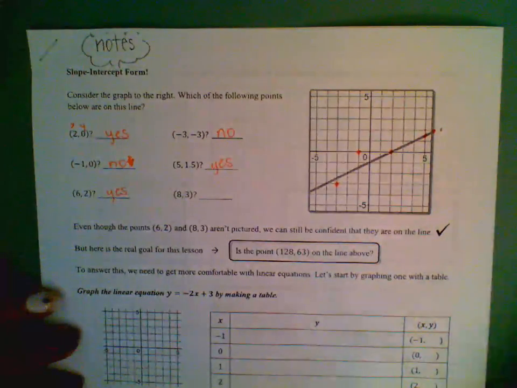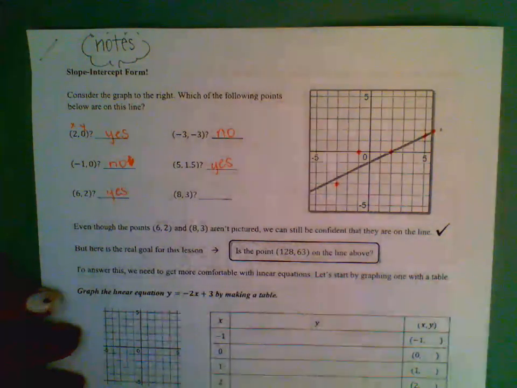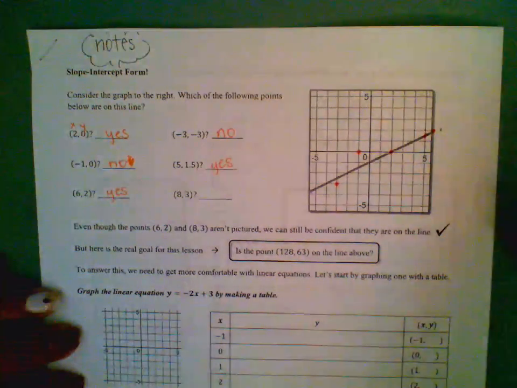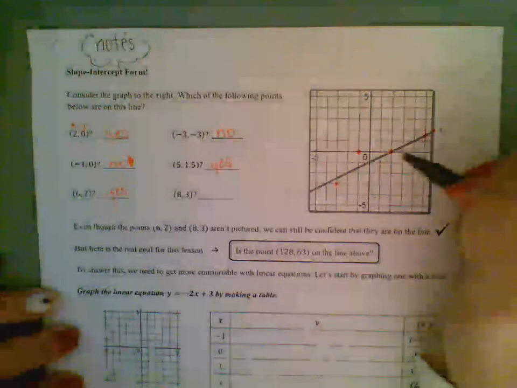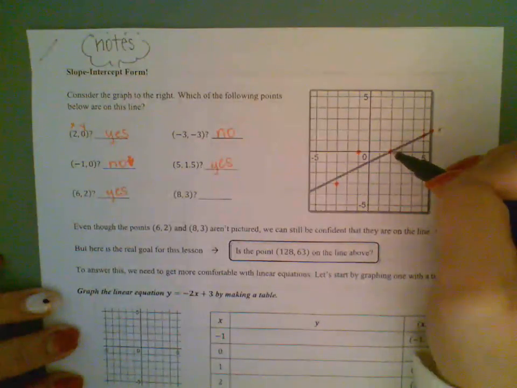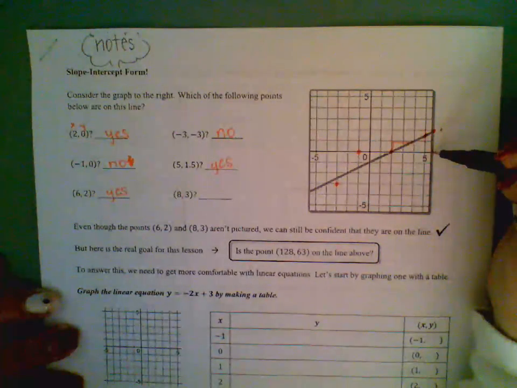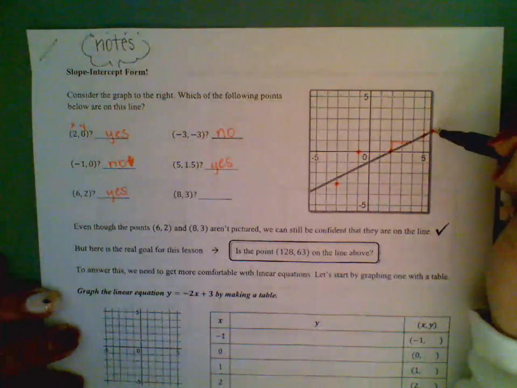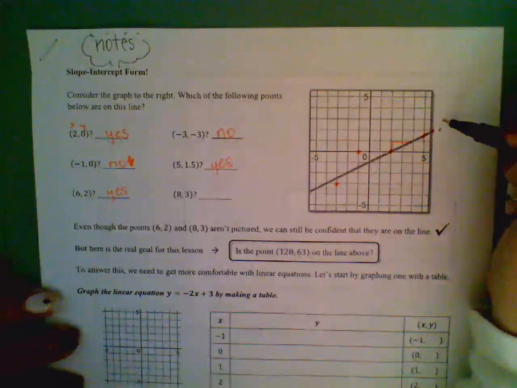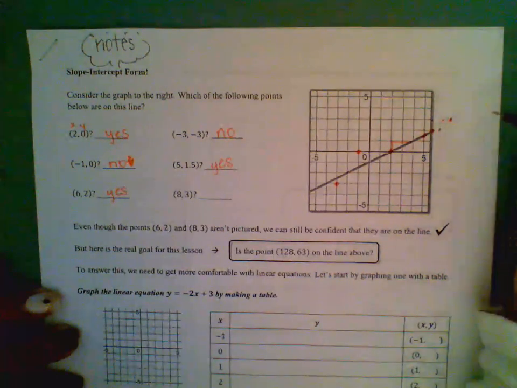And finally, (8, 3). So 8's off the graph, but if we keep going, so like how do we go from point to point? So I went up 1 over 2. So 6 was here, so up 1 over 2 is 7.